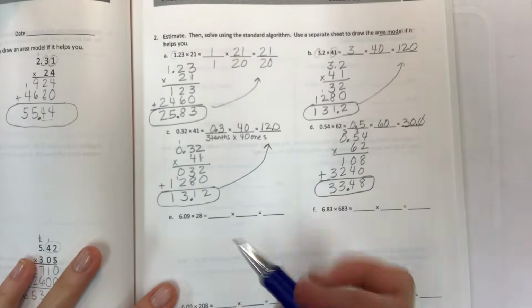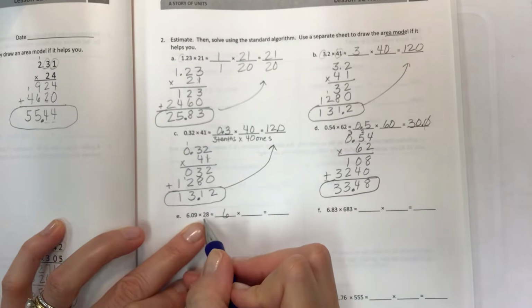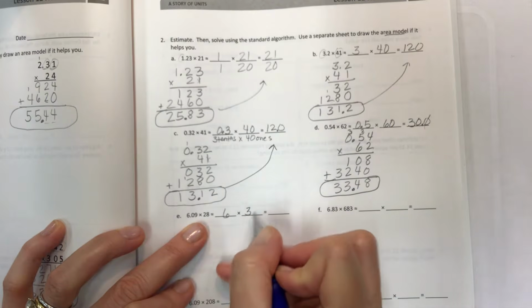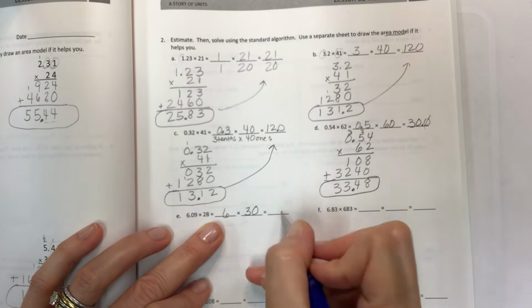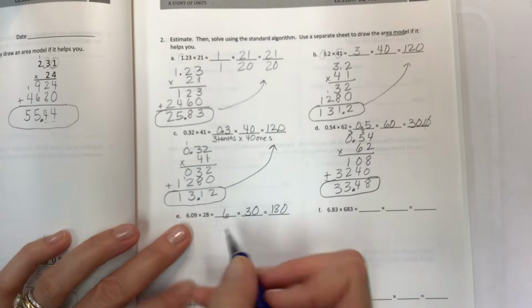Okay? Moving along. Now here we have 6, so we're just going to use the 6, and we've got something close to 30. So 6 times 3, got your 18. Don't forget the 0. And these are all 1s, so that's 1s.